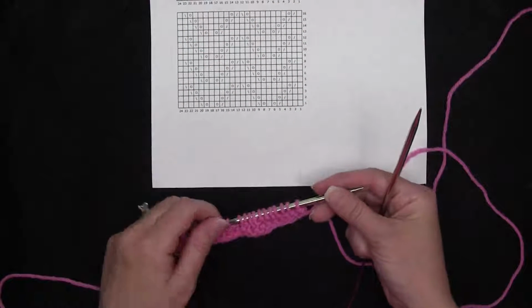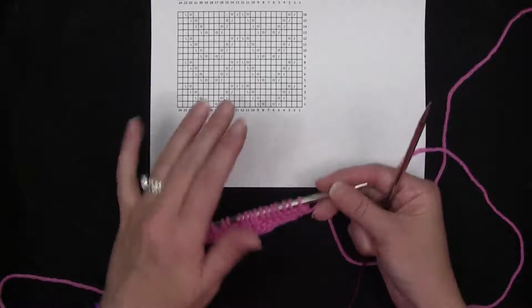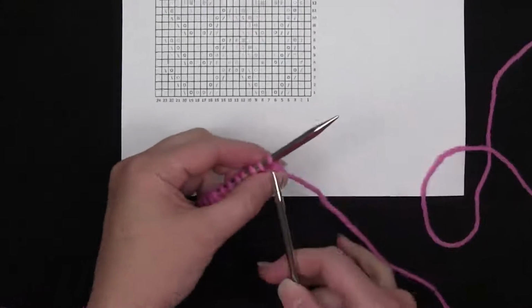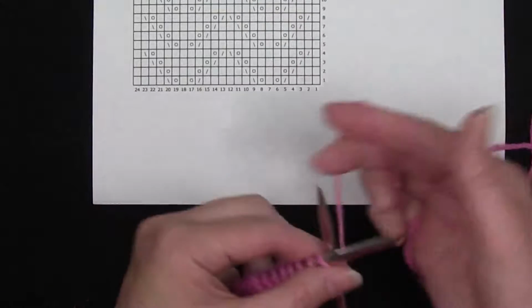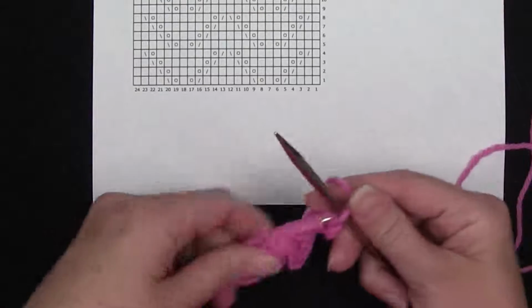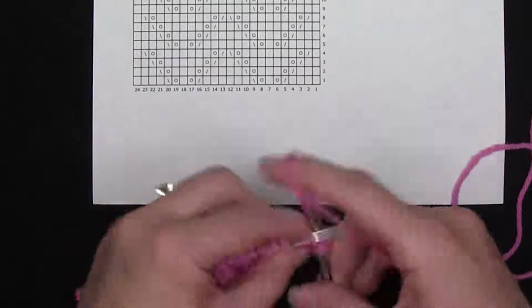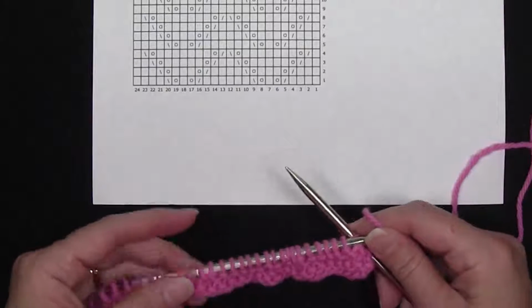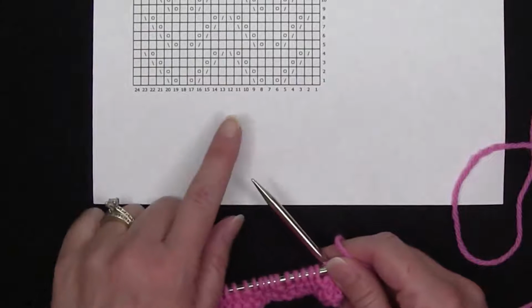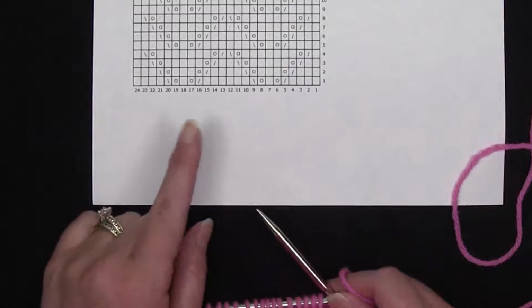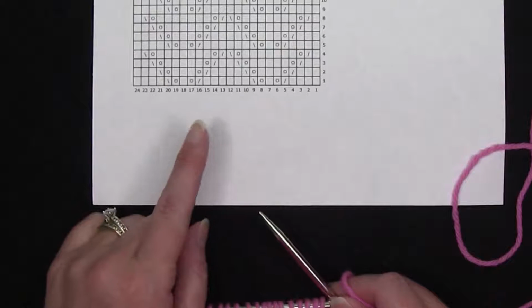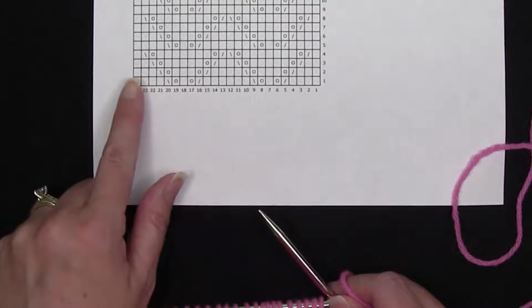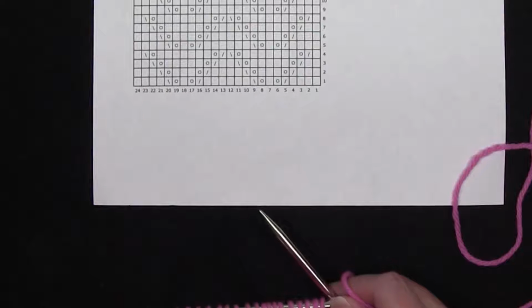Okay, I'm going to try and have both my chart and my knitting on screen so you can follow along. We're going to see how that goes. So I have my sample here ready to go, and I actually have a couple of knit stitches on the edge. And now I'm going to follow this chart. Now I am on my wrong side row, and all wrong side rows are worked from left to right.